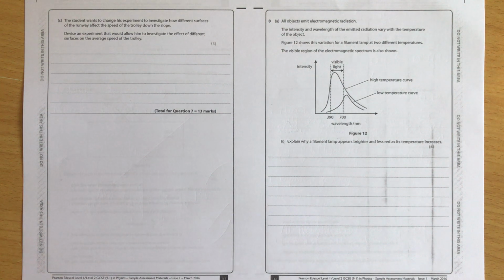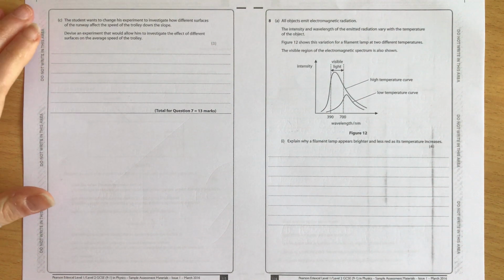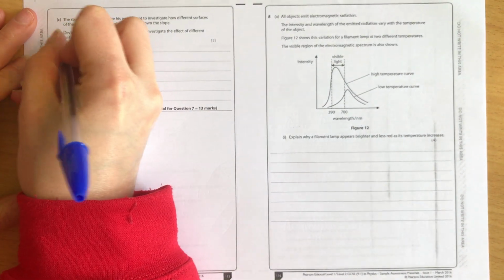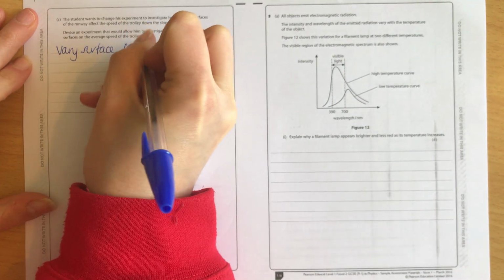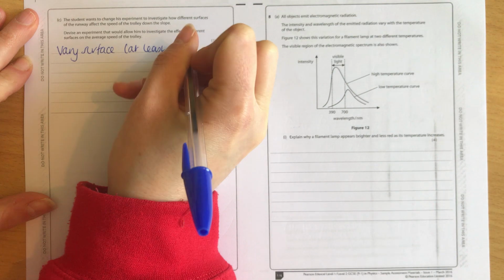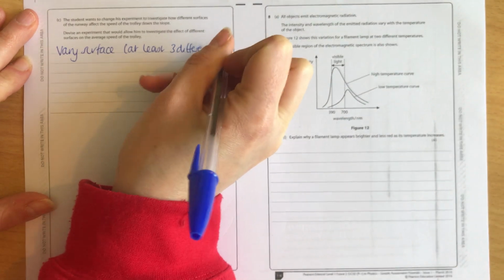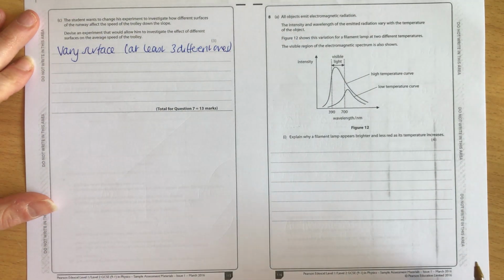Part C, the student wants to change his experiment to investigate how different surfaces of the runway affect the speed of the trolley down the slope. Devise an experiment that would allow him to investigate the effect of different surfaces on the average speed of the trolley. This question seems pretty easy to get the marks here, it seems a bit obvious. So they want to vary the surface, and they want at least 3 different surfaces. Because how are you going to work out if it's a different surface that changes the speed if you don't have more than 1 surface?